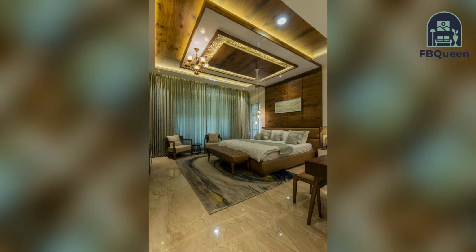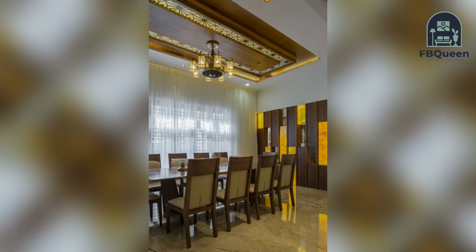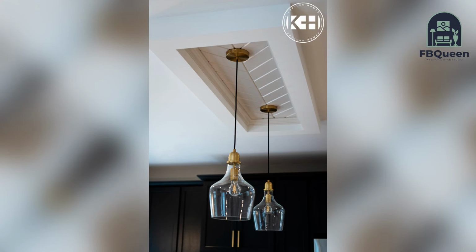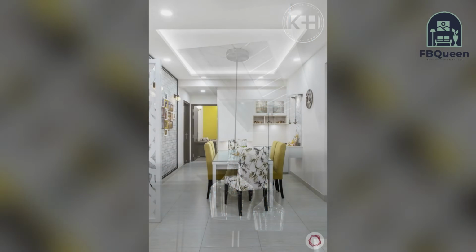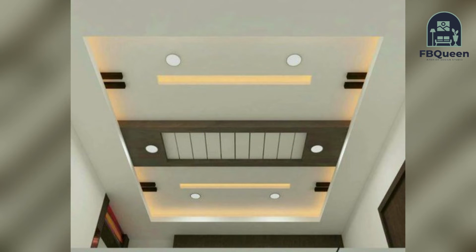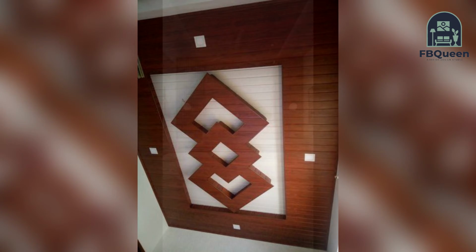False ceilings have been used to create a sense of safety in many different industries, and there are many different reasons why this idea has become so popular. One reason is that it allows employees to feel like they are not responsible for anything that happens in the workplace. Another reason is that it allows employees to feel like they are not responsible for anything that happens in the workspace.